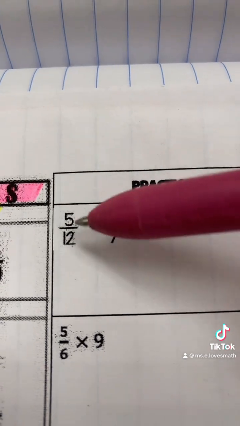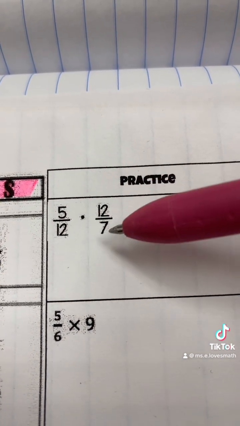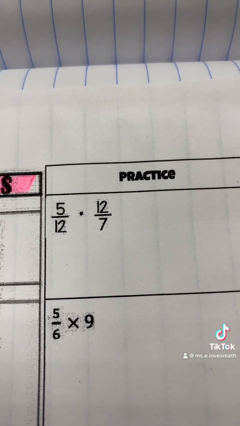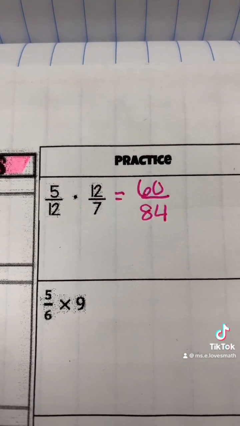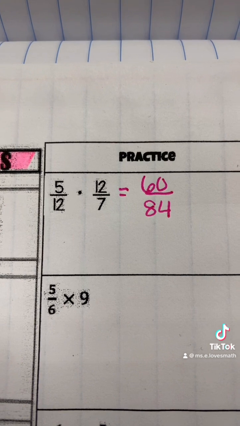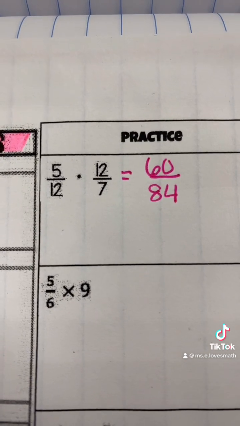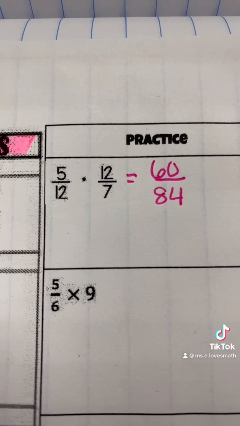Let's try another one. We have 5/12 times 12/7. This dot in between means to multiply. We have 5 times 12, which is 60, and 12 times 7, which is 84. We need to simplify this fraction.